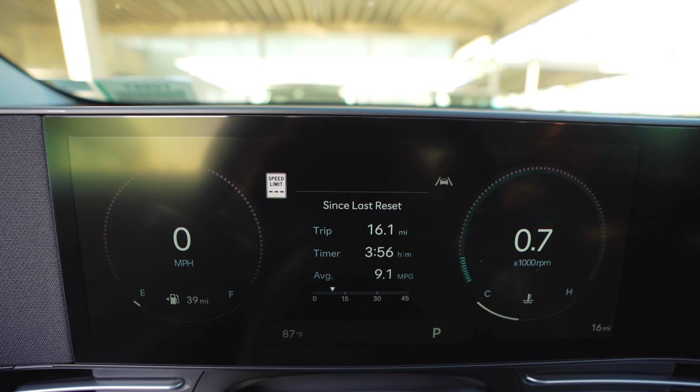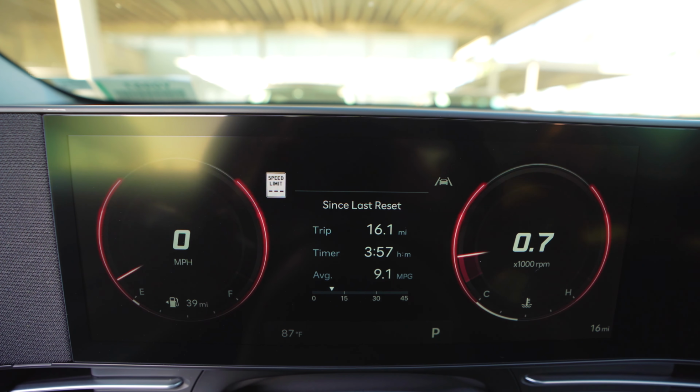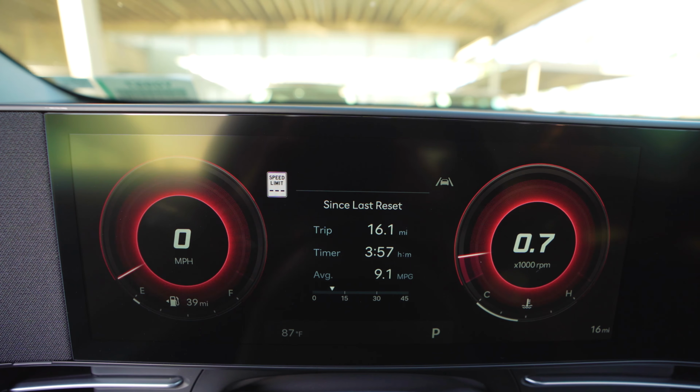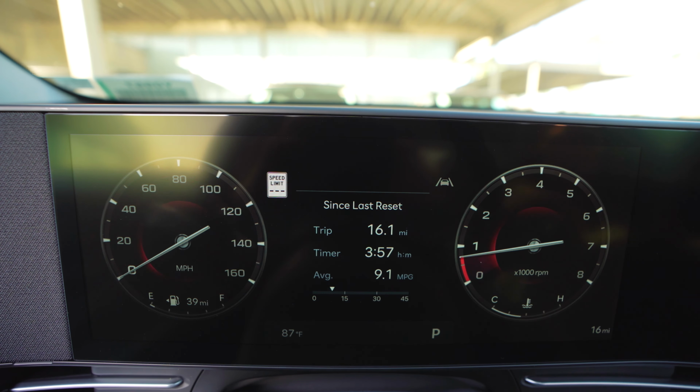You also have different gauge styles. You have Simple, Modern, and Classic. Each one has style A, B, and C.